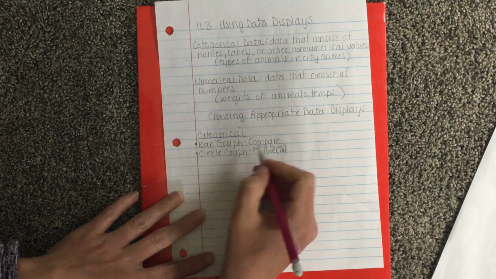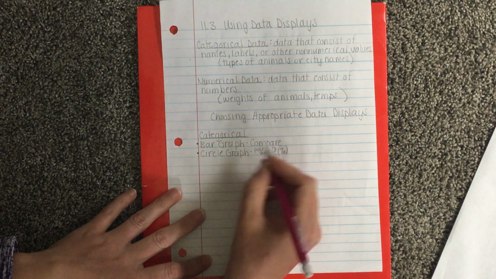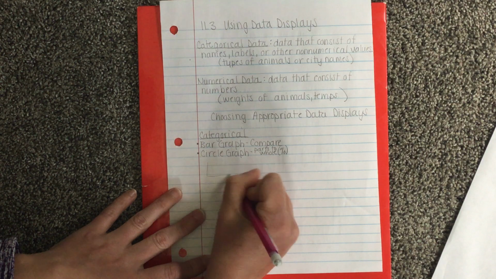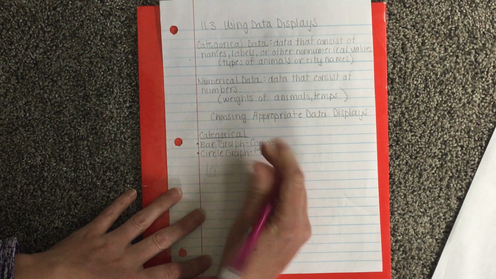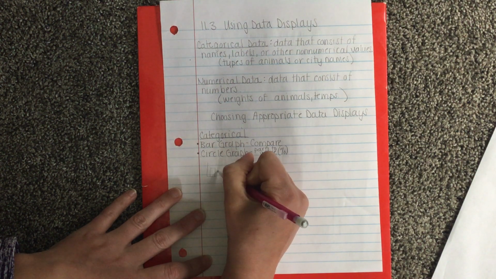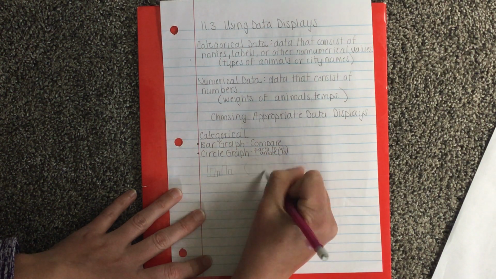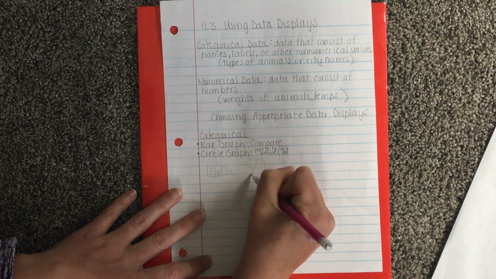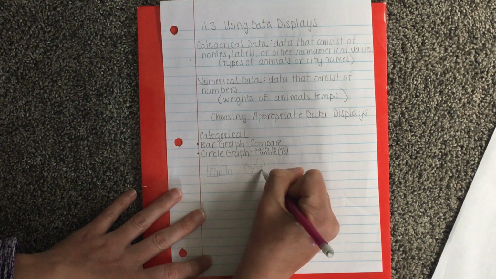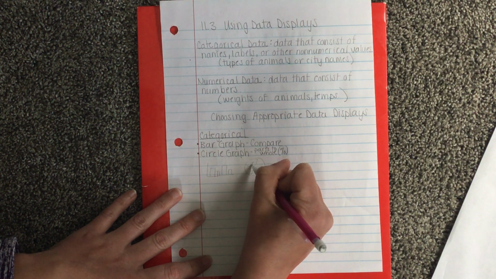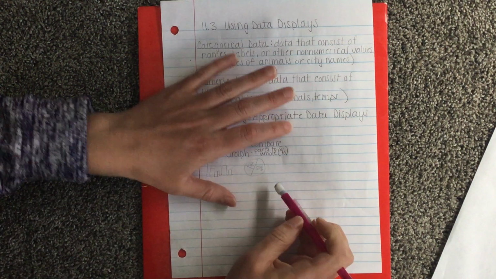An example of a bar graph, I guess I should have done this up here. An example of a bar graph looks like this. It's similar to a histogram, something like that. And a circle graph is where you have percentages. So like this is 50% choose blue, 25% choose red, 25% choose green.